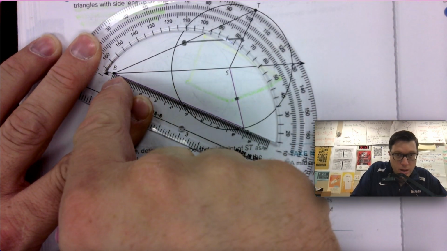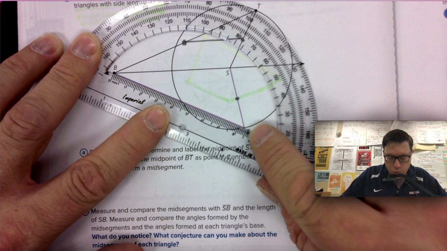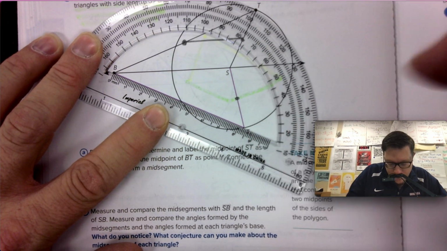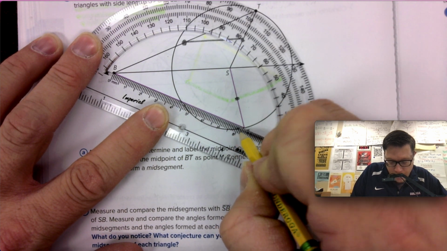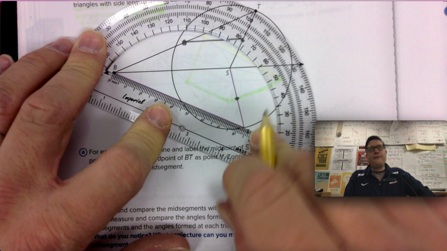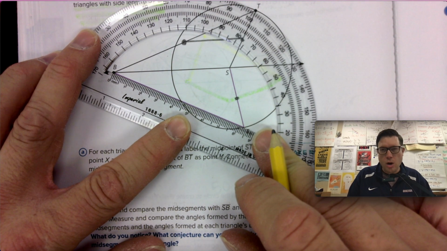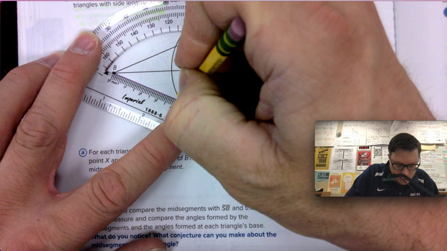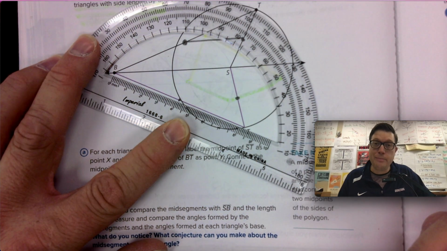Put the 0 on one point. Put the line of the protractor, the ruler's edge, along the line, and then be very accurate. It looks like 80 millimeters, 81, 82, 83. 83 millimeters. Half of 80 is 40, so half of 83 is like 41.5 millimeters. Super precise, but somewhere around right there, because that's the middle.